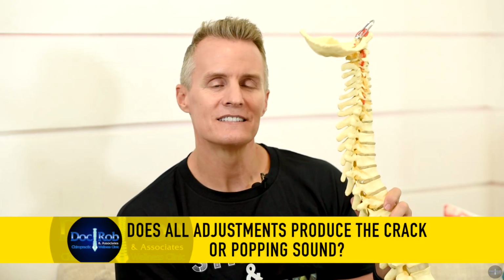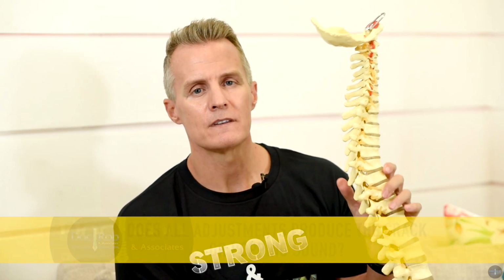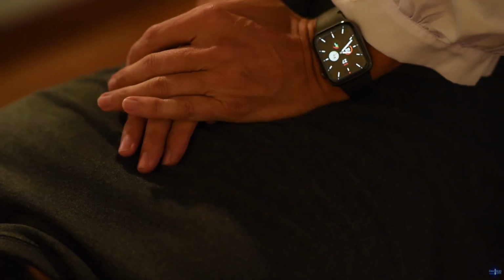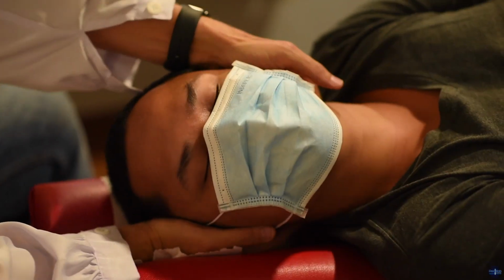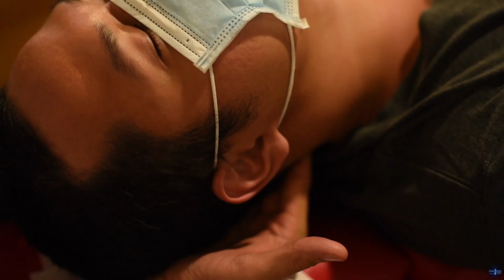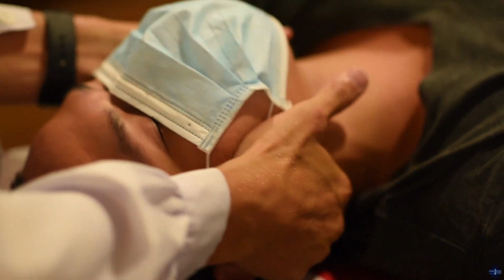Do all adjustments produce the cracking or popping sound? The popping sound is air. Air molecules develop in our joint space. For example, our knee, our elbow, our fingers, our vertebrae are the same. Little bubbles develop inside the joint. So when a chiropractor delivers a specific adjustment, you may hear a popping sound.